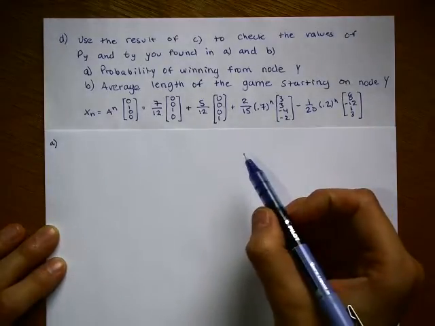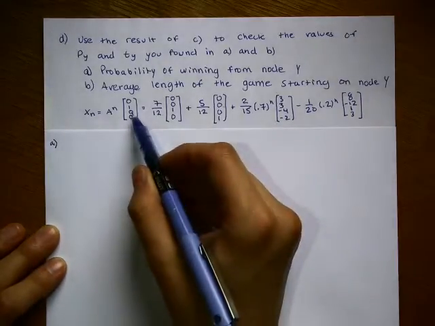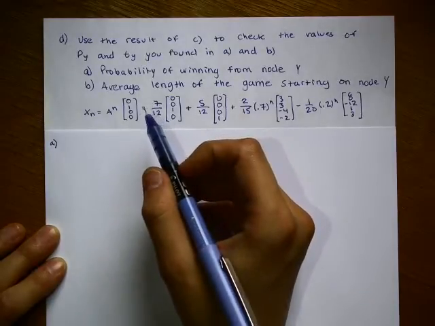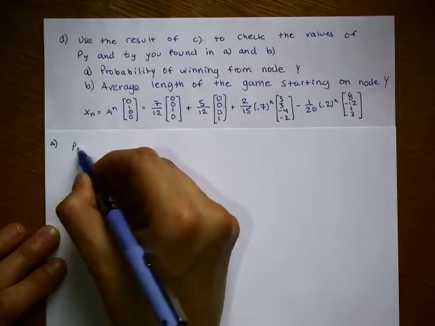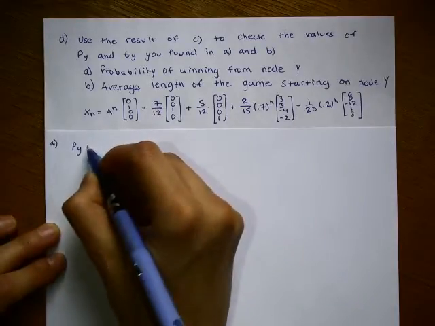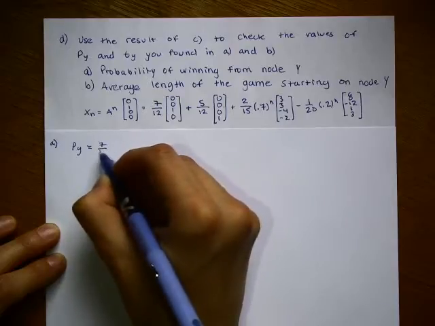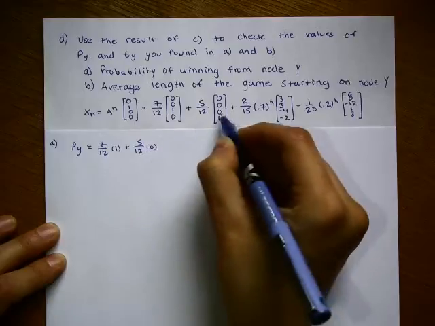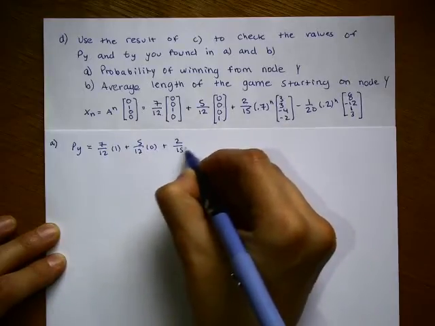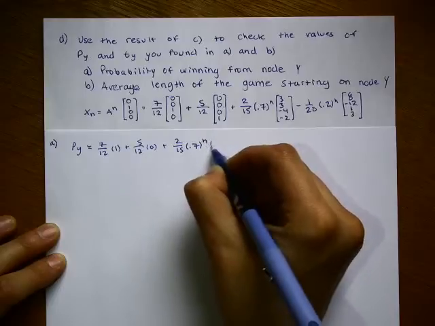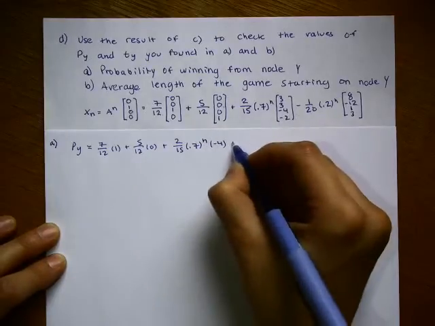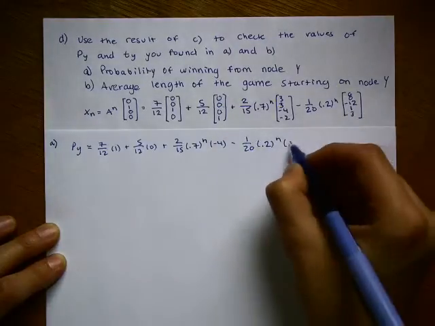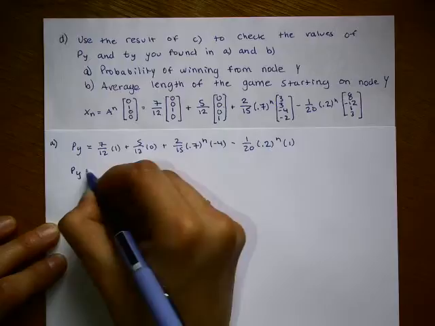If we're interested in the probability of winning from node y, then we're going to look at the third row, because the third row corresponds to the probability of being on node w. So the probability of winning from node y is equal to 7 over 12 times 1, plus 5 over 12 times 0, plus 2 over 15 times 0.7 to the power of n times negative 4, minus 1 over 20 times 0.2 to the power of n times 1. And I'm just going to write this more simply.